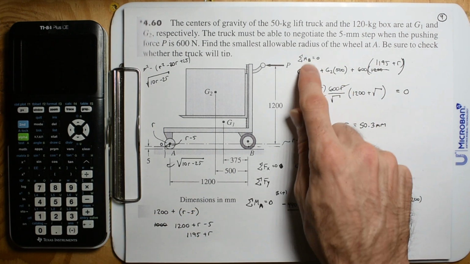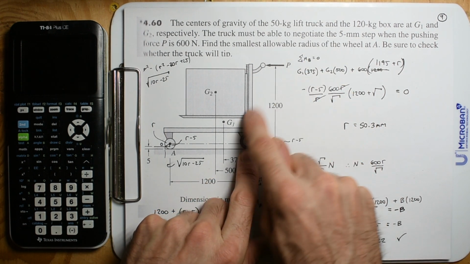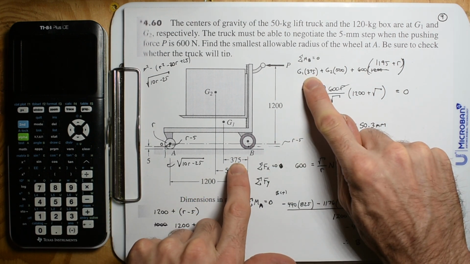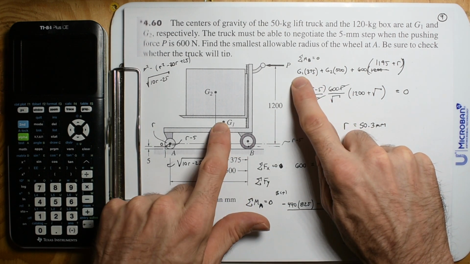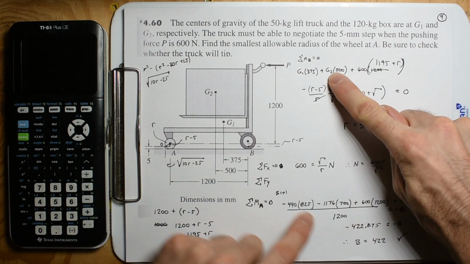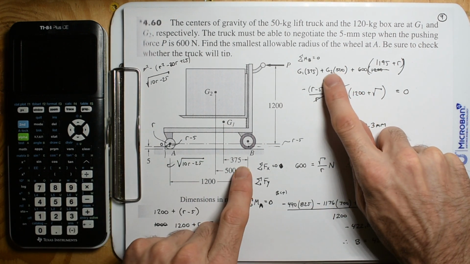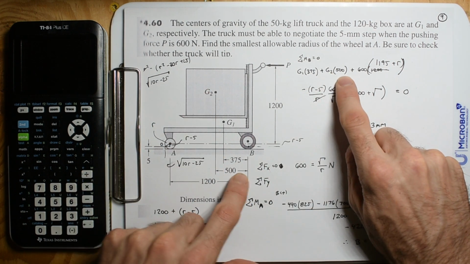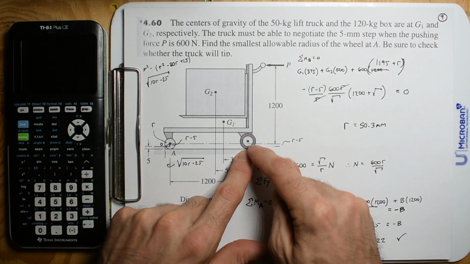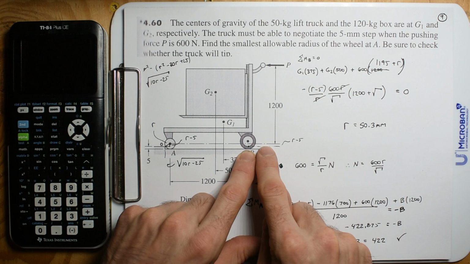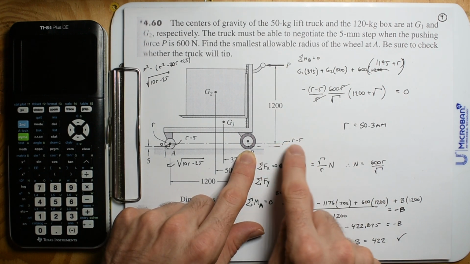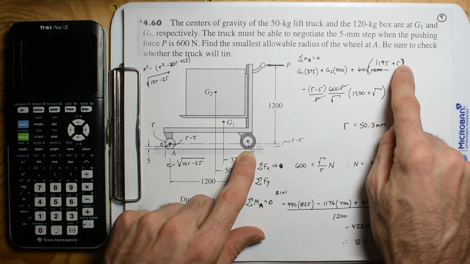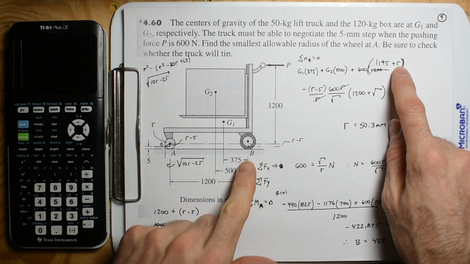Now here we go. Sum of the moments at B is going to be g1 times that distance. So that just becomes way easier. I can actually use the numbers on the page. This is 490 and this is 1176. And so we have this weight times that distance, this weight times that distance, and then we have P. It's 1200 minus 5 plus R, so that's 1195 plus R. Hey, we're not doing too bad.